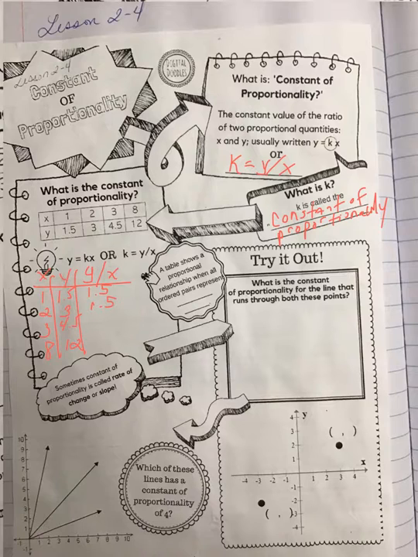If I divide 4.5 by 3, I get 1.5. And if I divide 12 by 8, I get 1.5. Therefore, the constant of proportionality, or k, is equal to 1.5.